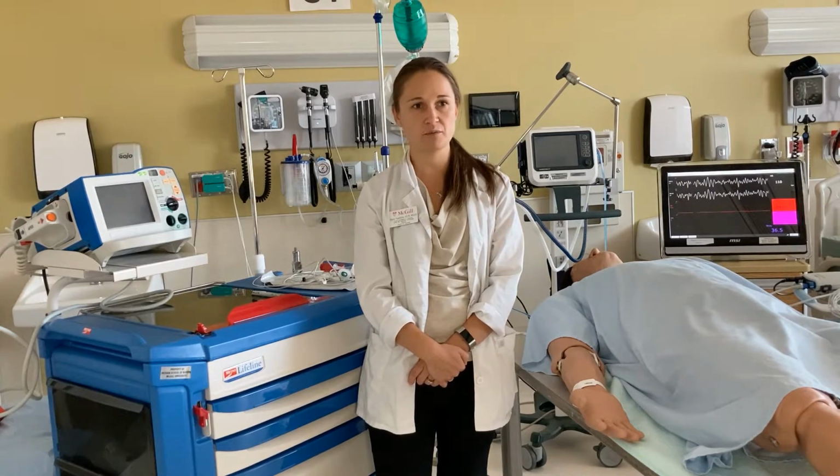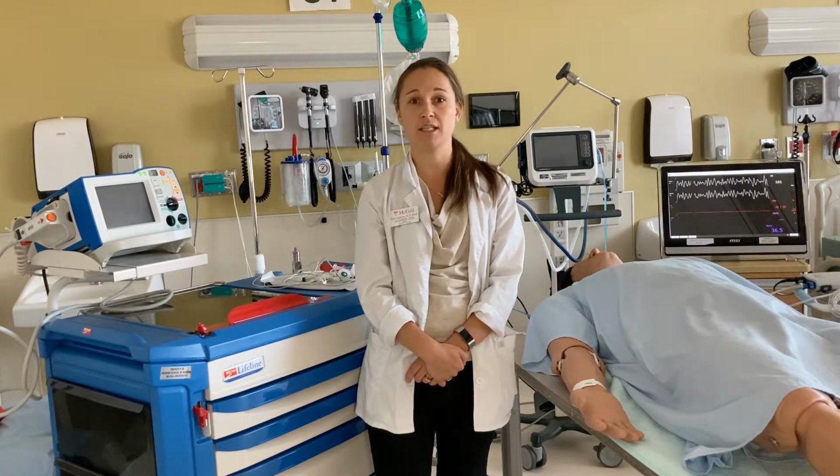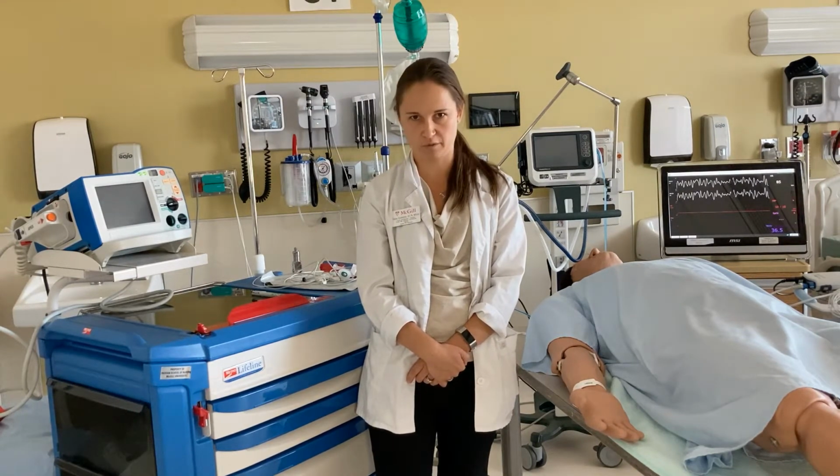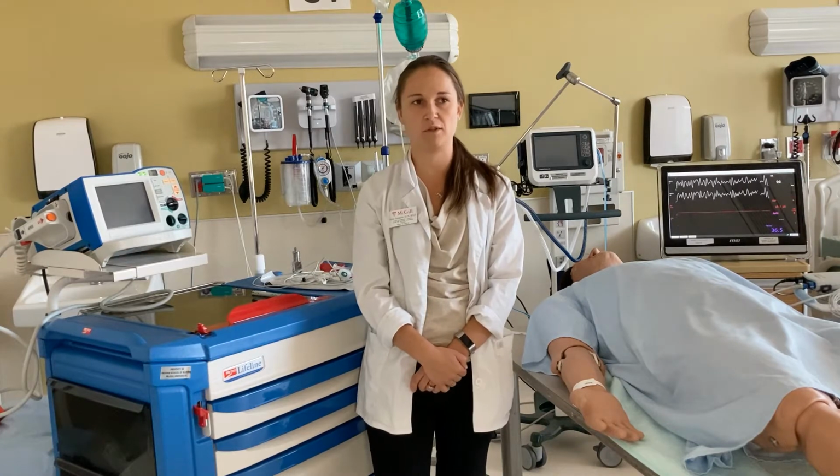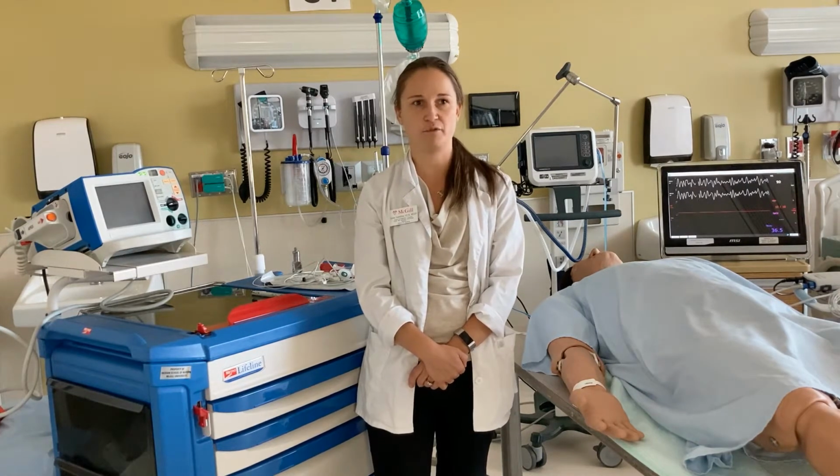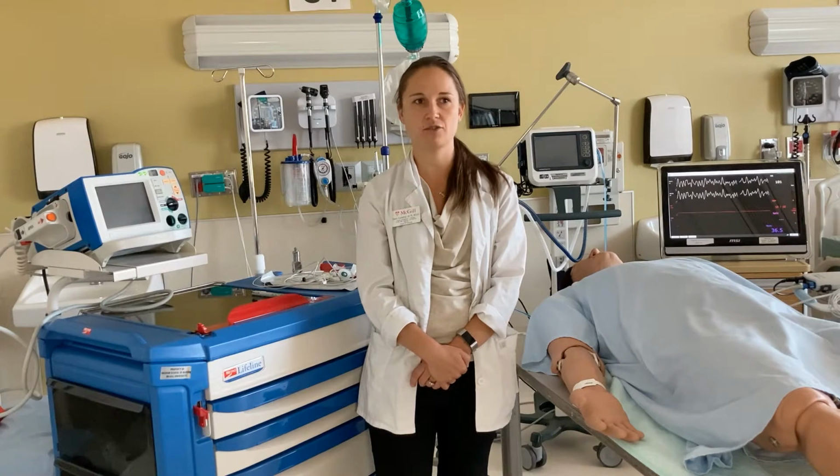The rest of the rhythms that might present with hemodynamic compromise and signs of shock might need to be cardioverted but not defibrillated. So there is a difference between the two interventions. A defibrillation is something that completely stops any abnormal rhythm in the heart.